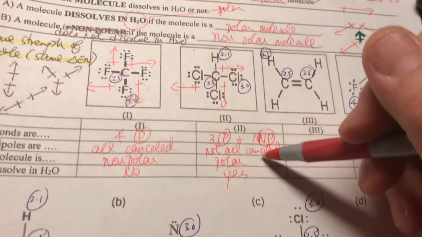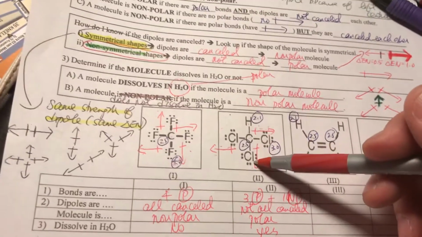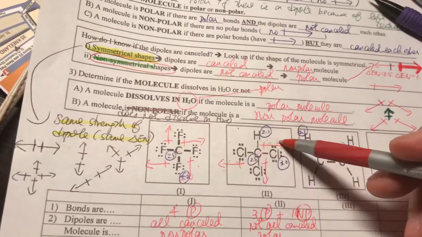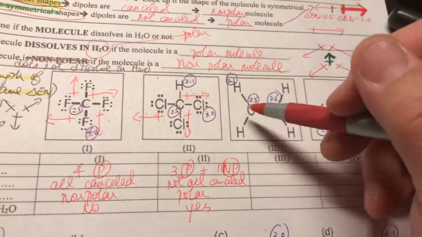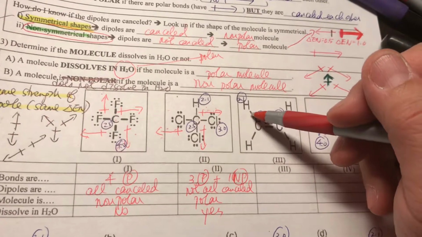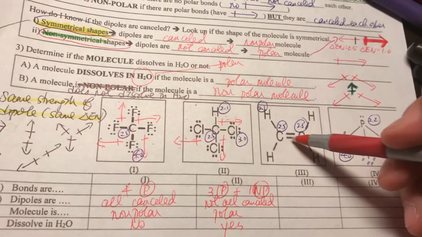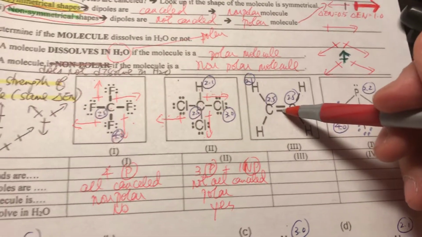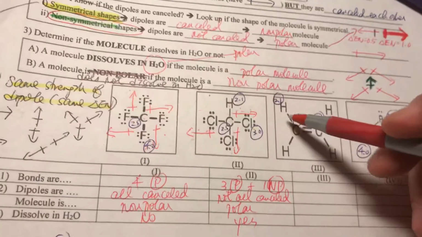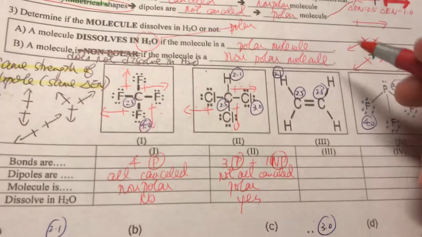So still polar. The dipole that is still present is this one, the one on the bottom. These two cancel each other. And so number 3, I do have 5 bonds. 1 bond, 2 bond, 3 bond, 4 bond, 5 bond. This is not called 2 bonds. This is called 1 double bond. So I got 1, 2, 3, 4, 5 bonds.